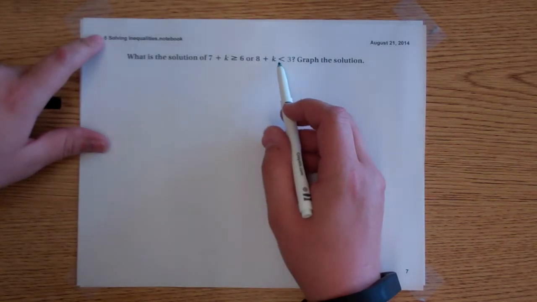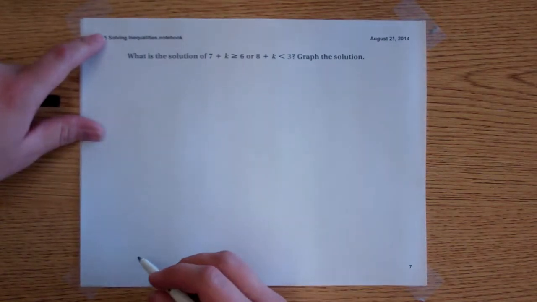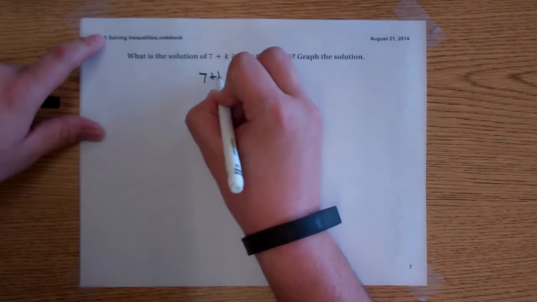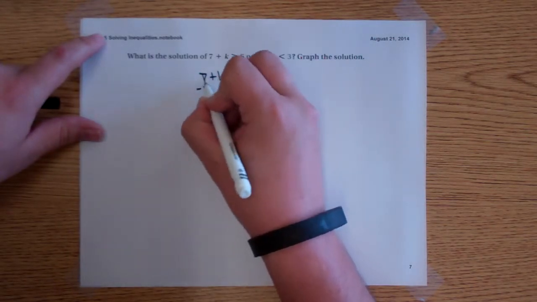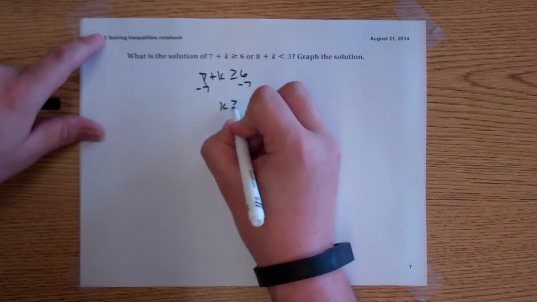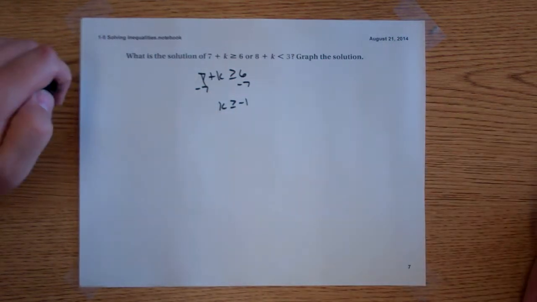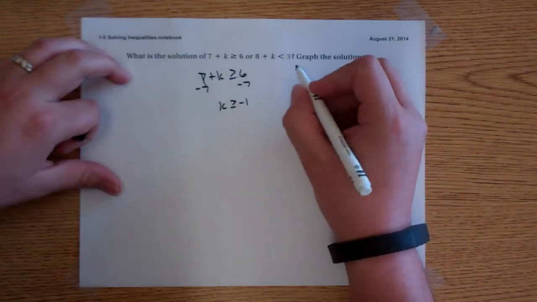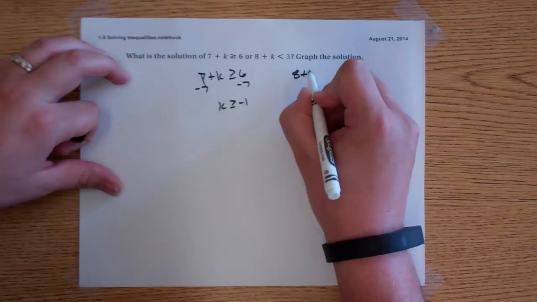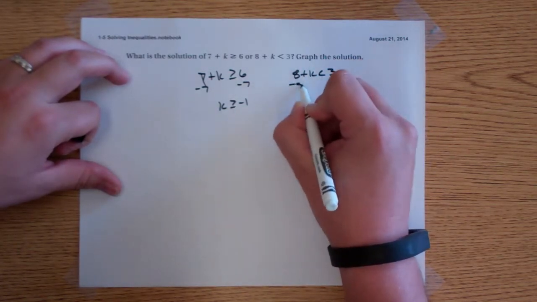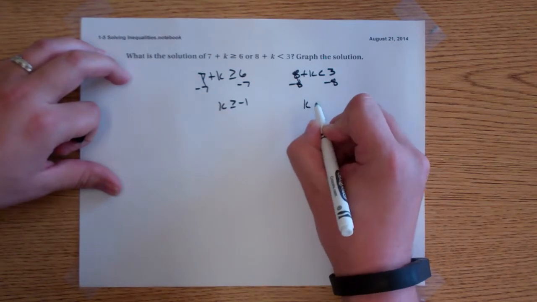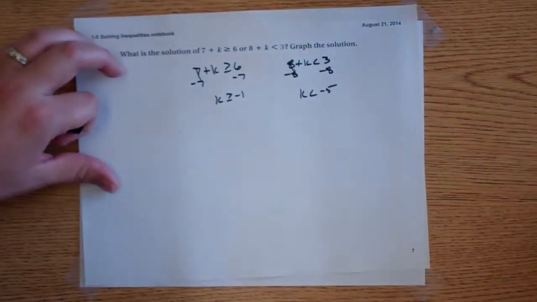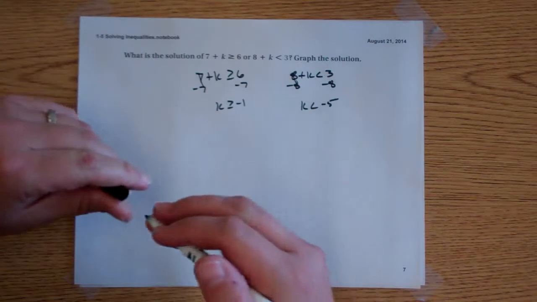Okay? And here's an example of that. It says, what is the solution to 7 plus k is greater than 6, or 8 plus k is less than 3? So again, solve them individually. So k is greater than or equal to -1. And then 8 plus k is less than 3, minus 8. K is less than -5.